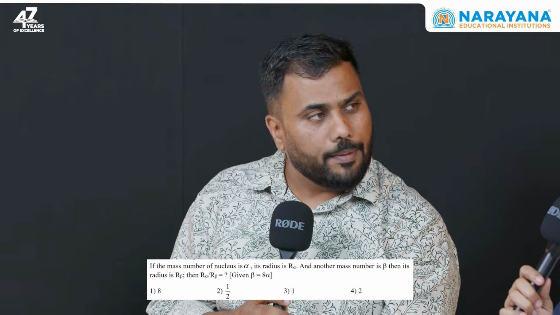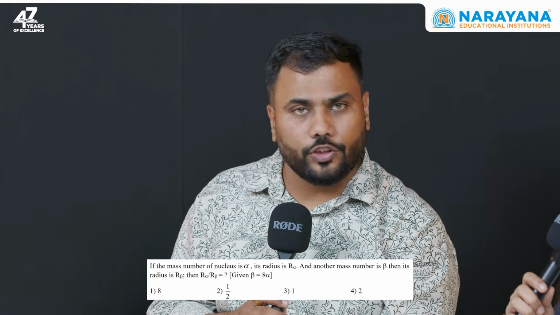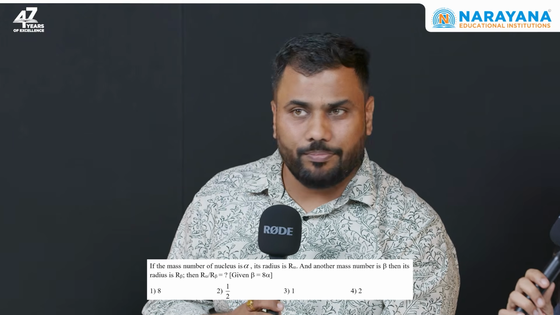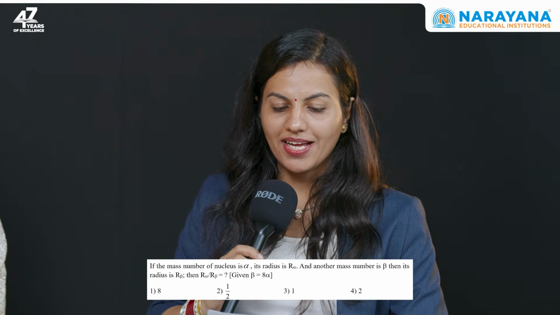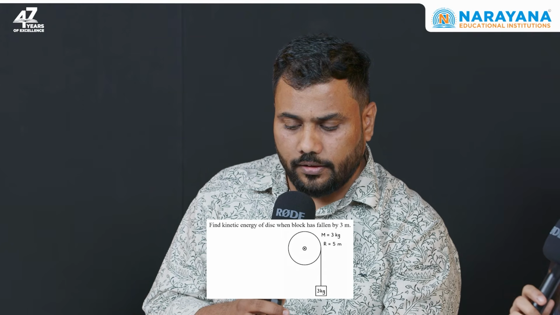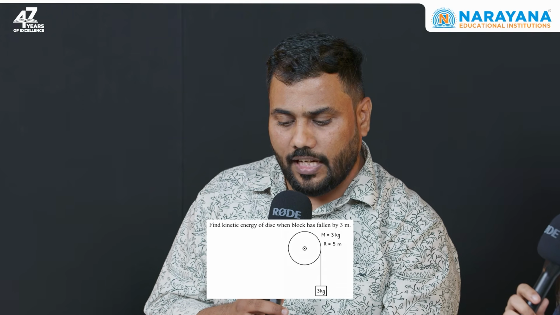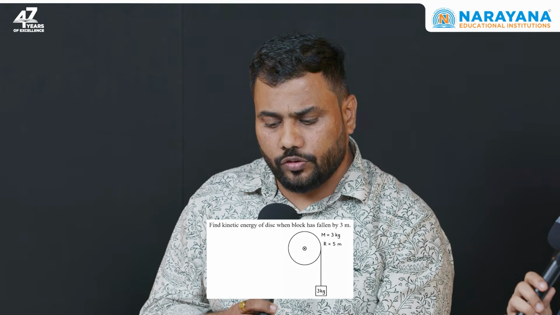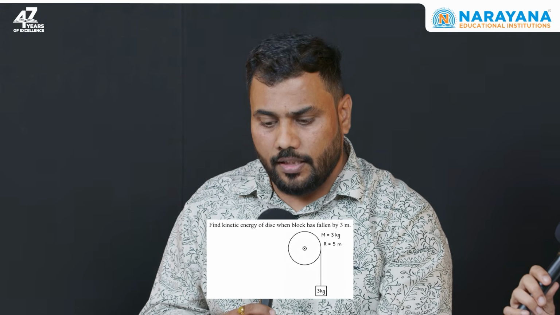Then we have question number 6, again a very easy question, just like the other types of questions given in JEE Mains. It is asking the ratio of radii of two nuclei. So a basic, pretty standard question. Talking about question number 7, it is from rotation. They are asking the kinetic energy of a disk after some time when the mass has fallen some distance. Students have seen this kind of question a lot in their preparation.